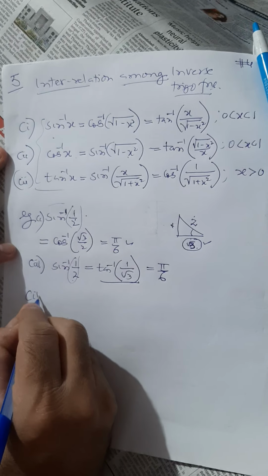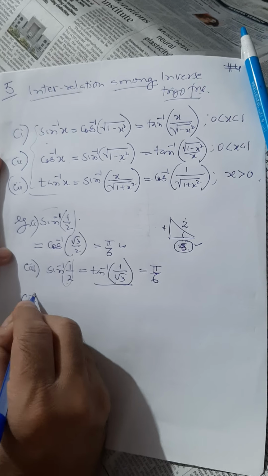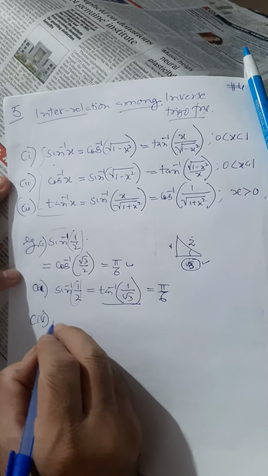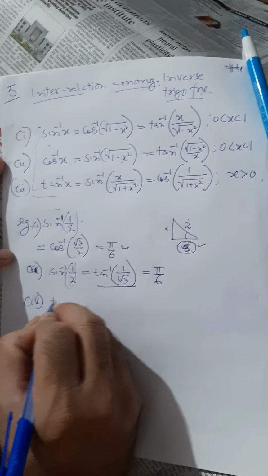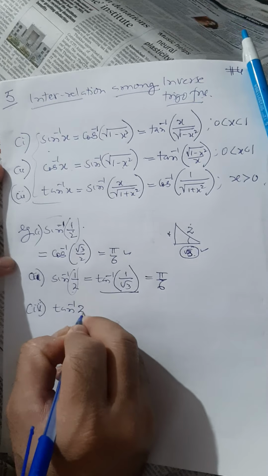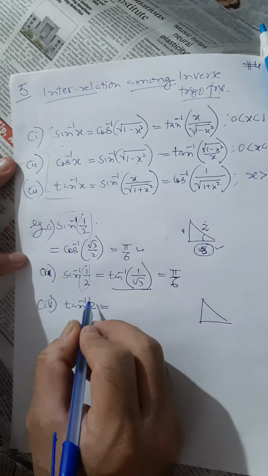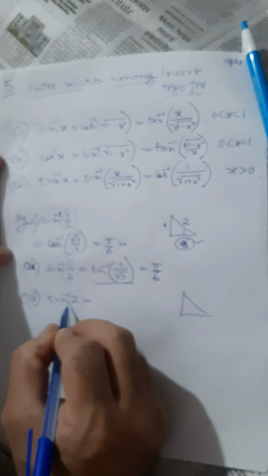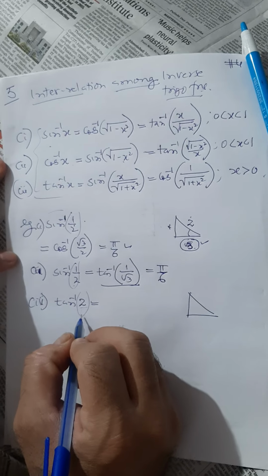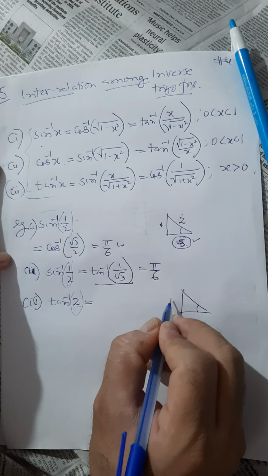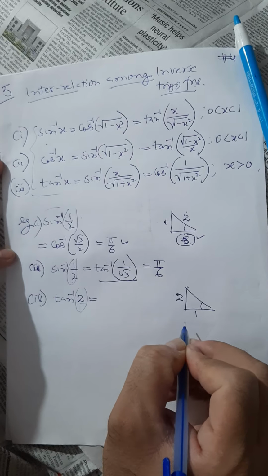Suppose I have one more, the third example. This was the second. Suppose I have tan inverse 2, for example. I want to convert it into sine. So I'll draw a right angle triangle. You can imagine tan inverse 2 as 2 by 1. So this is opposite upon adjacent here.